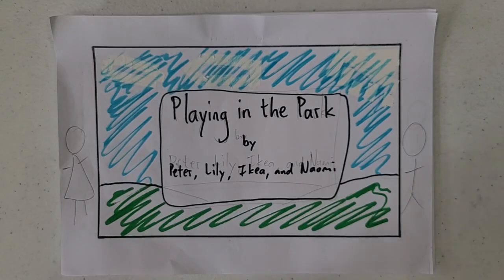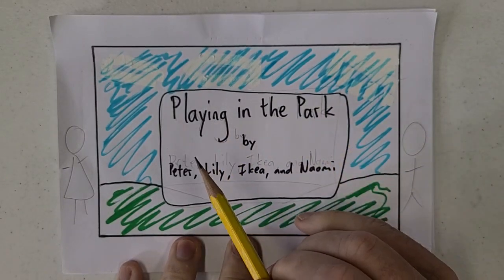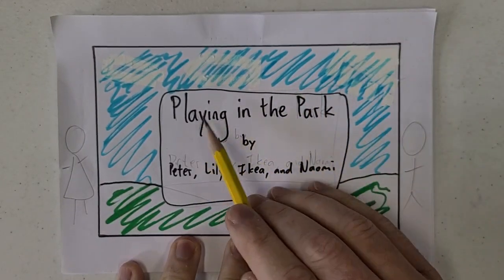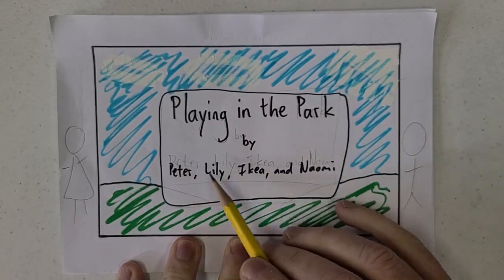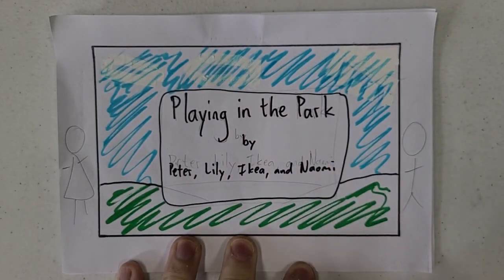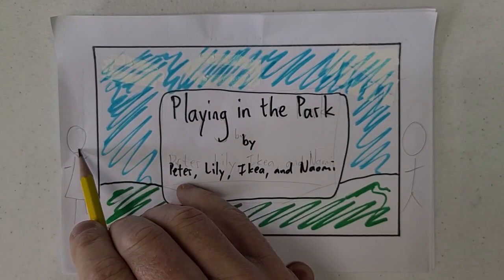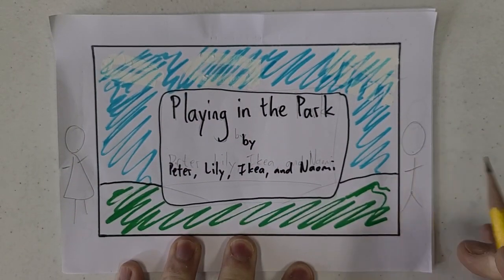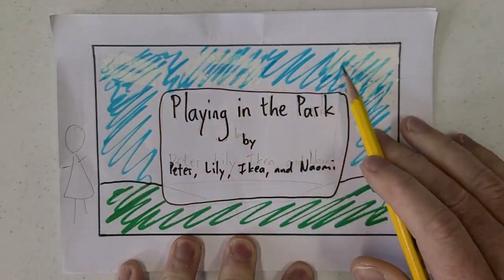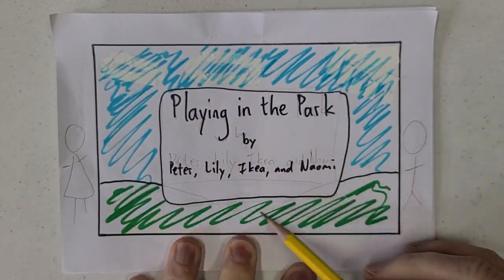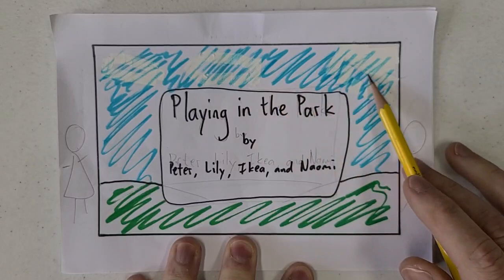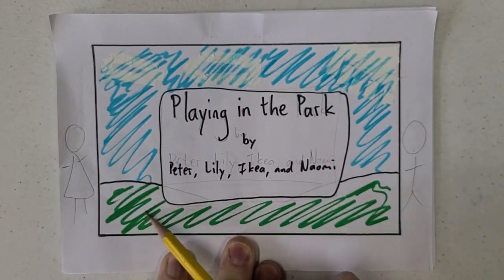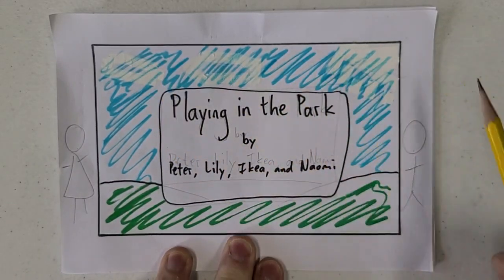Now, you need the name of your story. So the story is called Playing in the Park by Peter Lily, Ikea, and Naomi. Now we've got Jane over here, and we have John over here. And in the background, we have our scene. Here is some grass, and here is the sky. So we colored the grass green and the sky blue.